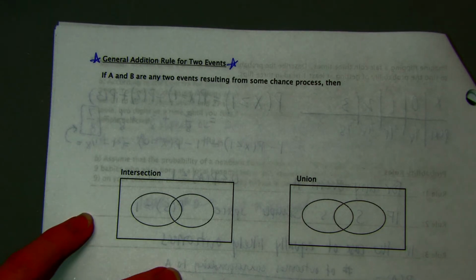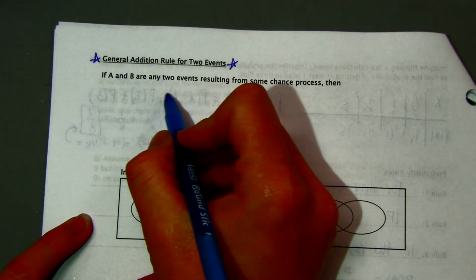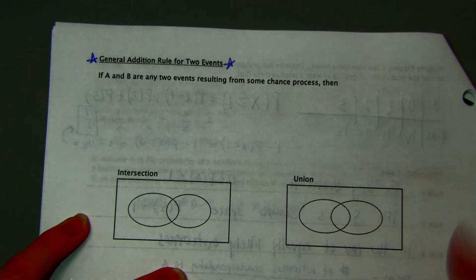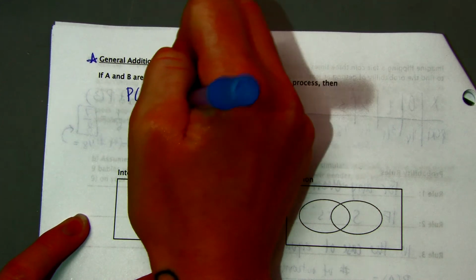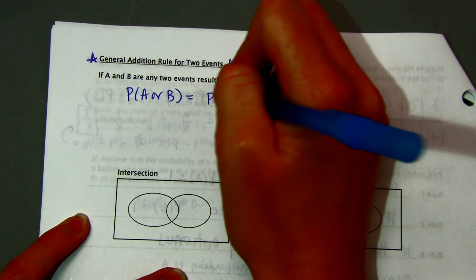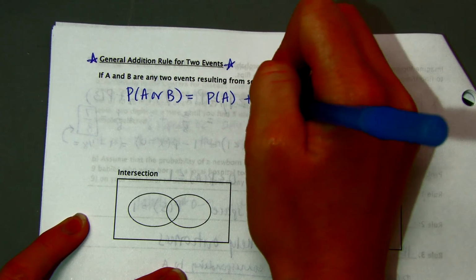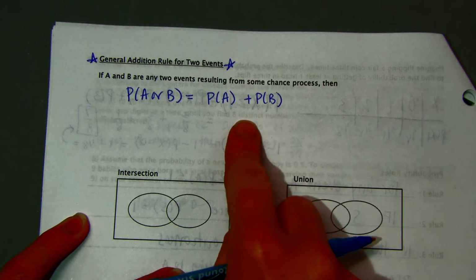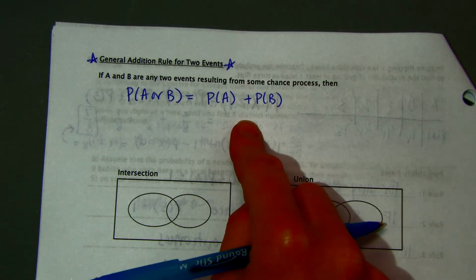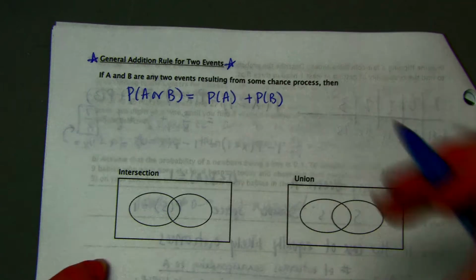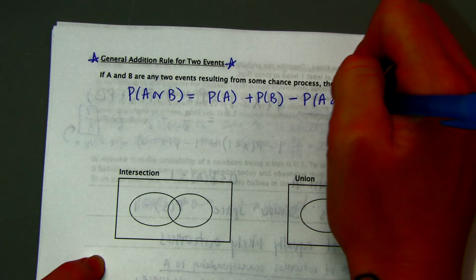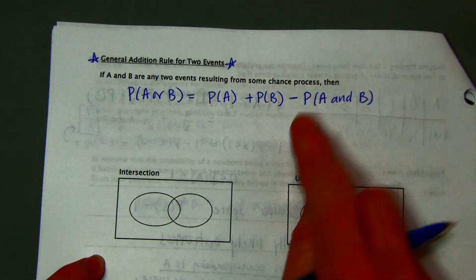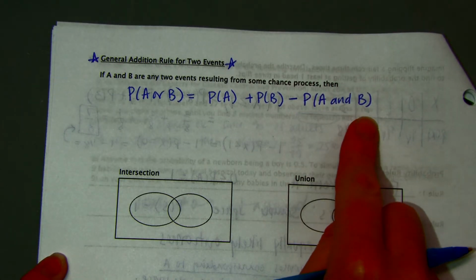So it says if A and B are any two events resulting from some chance process, then the probability of A or B is equal to the probability of A plus the probability of B. So far it's the same. But if the events are joined, then I have to subtract out anything that overlaps. And so we say minus the probability of A and B.